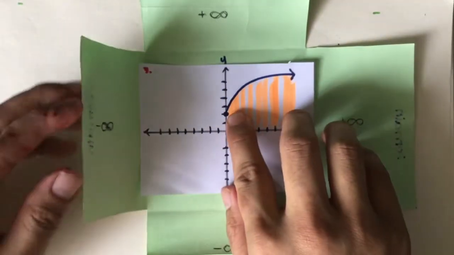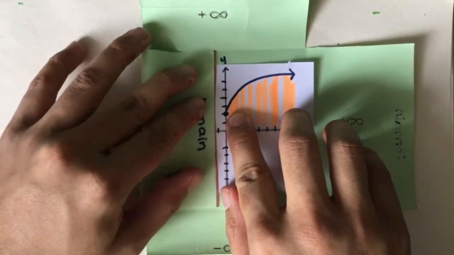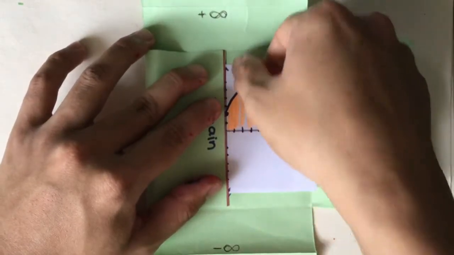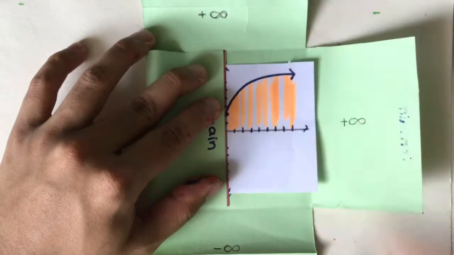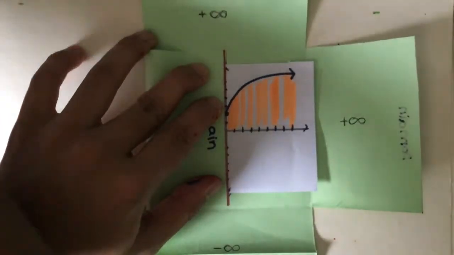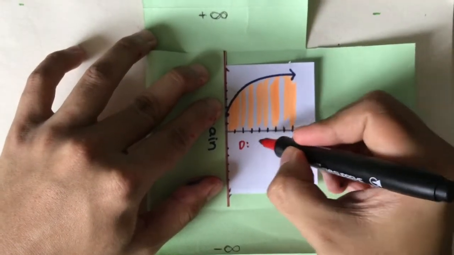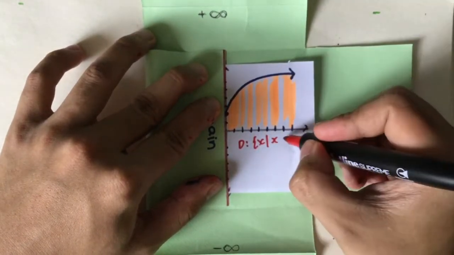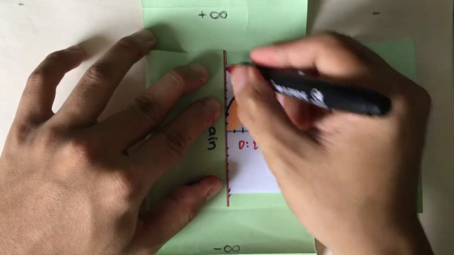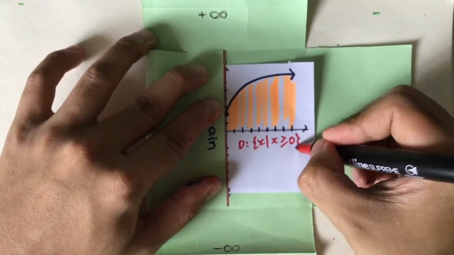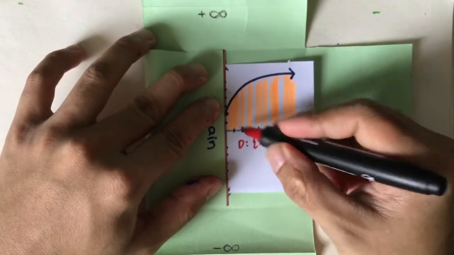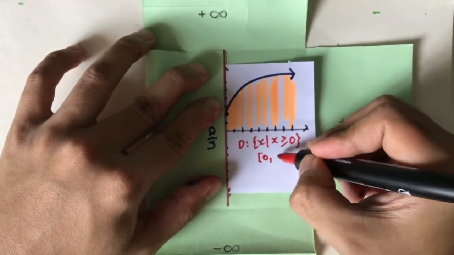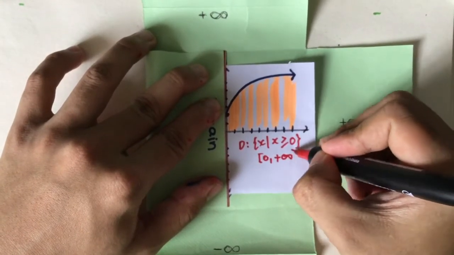Since we have a certain point here, a limit here, the domain starts with... what is the value of x here? That's 0. So therefore our domain here is x such that x is greater than or equal to 0. Or you can write it in interval form: we start at 0 until positive infinity.